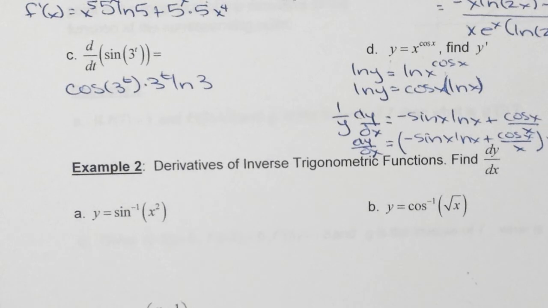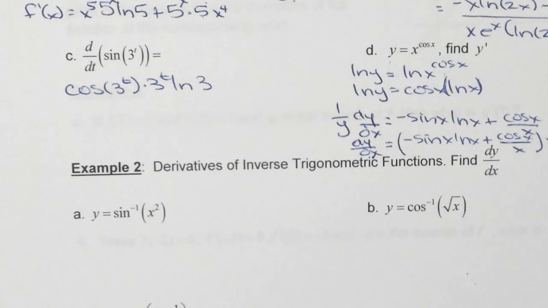Questions? Okay, does anyone have any questions on any of those problems that we just went over? Because now we're going to jump into the inverse, which again requires you to use a chain rule for a lot of these.